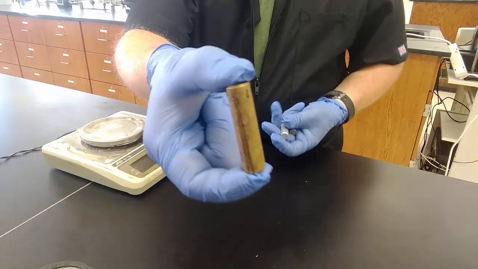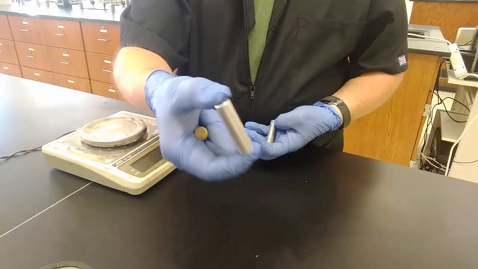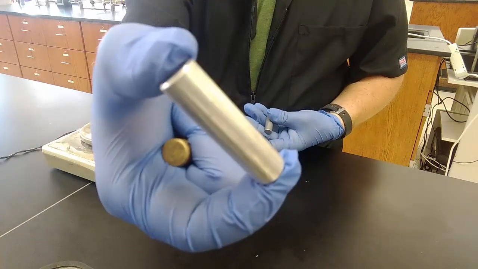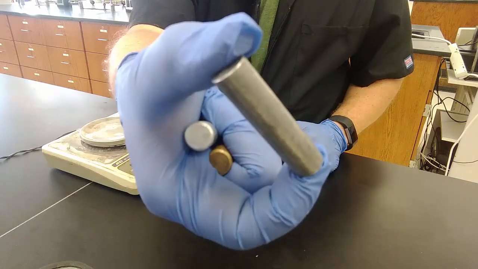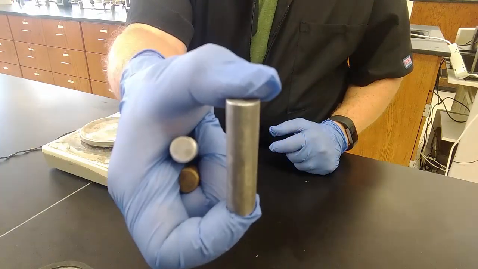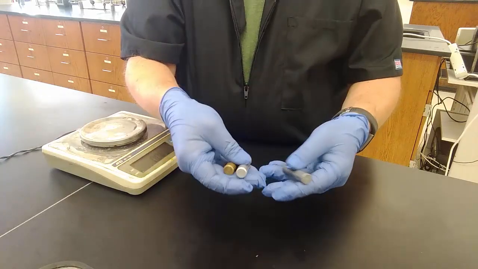You may have a metal bar that looks like this, sort of brownish yellowish. You may have a metal bar that looks like this, sort of shiny and silvery. You may have one that's like this, sort of dull and silvery. Now, your instructor has access to 10 different sets of data. So they'll give you sample data.